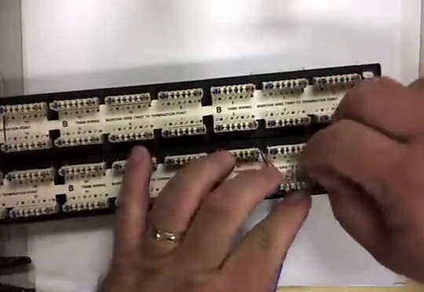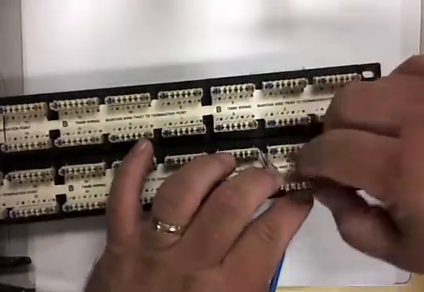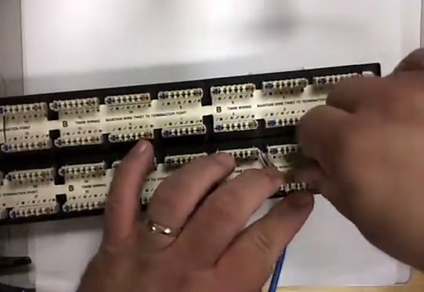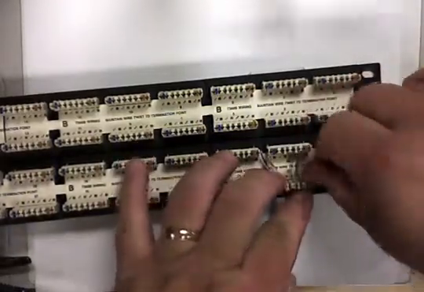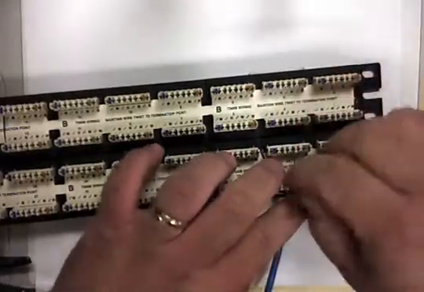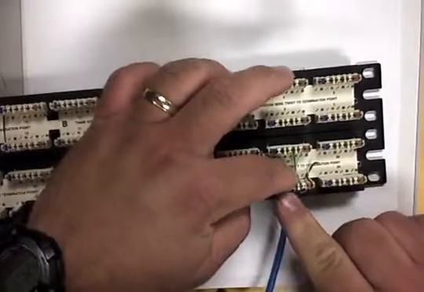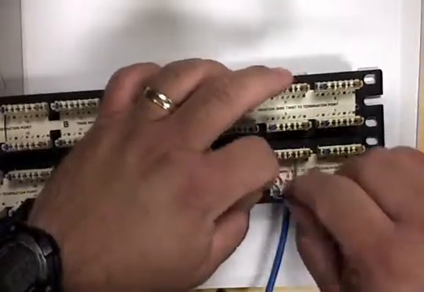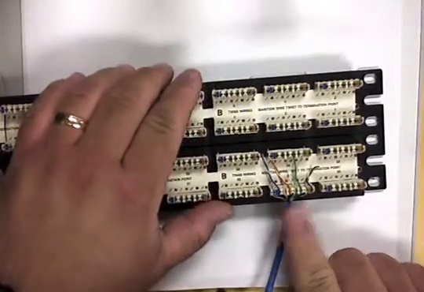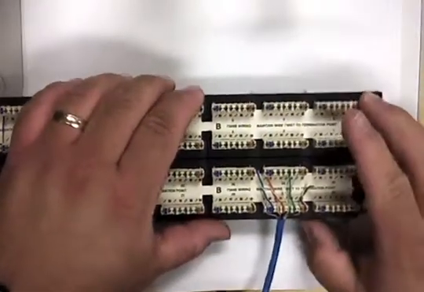There we go. Now, always a good idea at this point to double check, make sure colors do indeed look right. Get in there, white-brown. There you go. Okay, white-blue, blue, white-orange, orange, white-green, green, white-brown, brown. Good. Looking good. And my cable is very well centered over my punch down here.